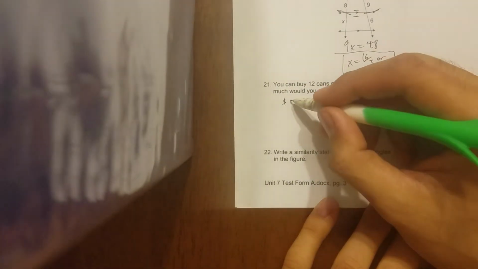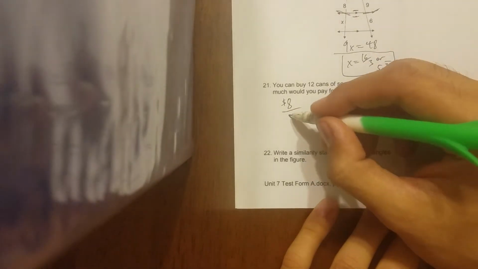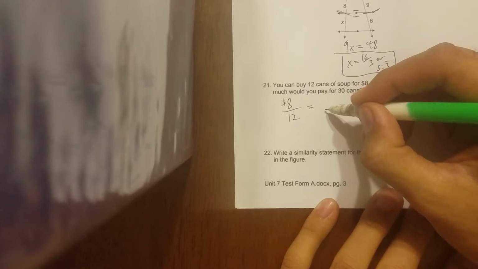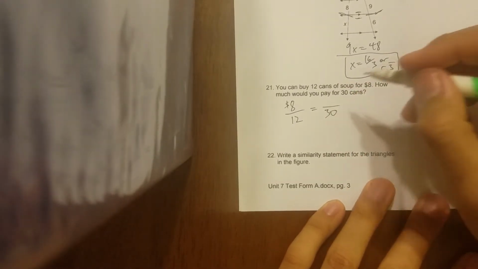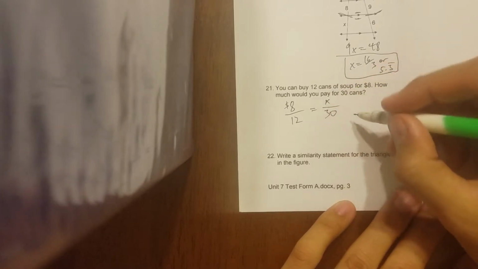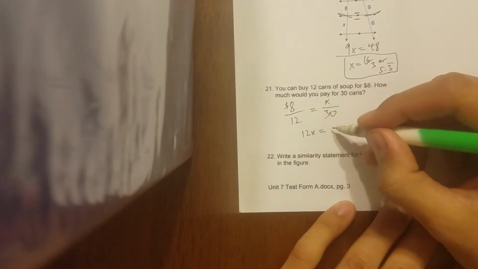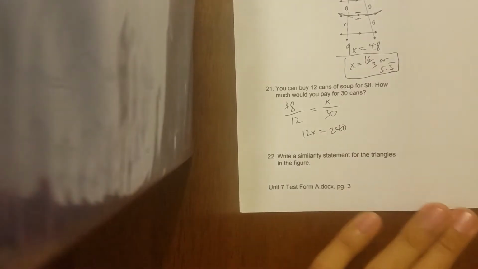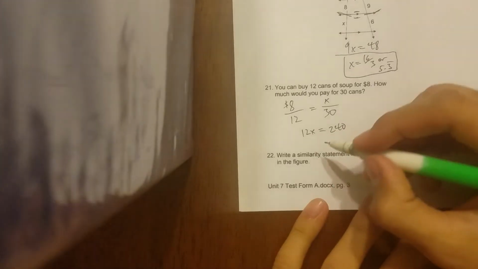You buy 12 cans of soup for $8. So $8 gets you 12 cans. So how much would you pay for 30 cans? Obviously you're going to pay more, so if you mess that up, you should know. 12x equals 30 times 8, equals 240. So 240 divided by 12, is that 20? 240 divided by 12. So x equals 20.